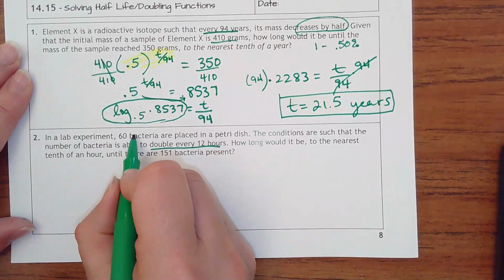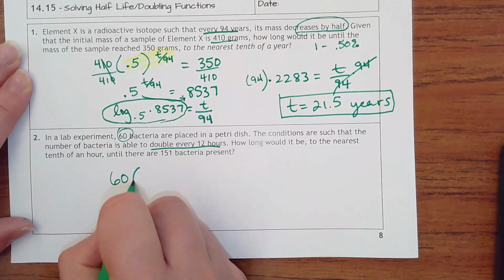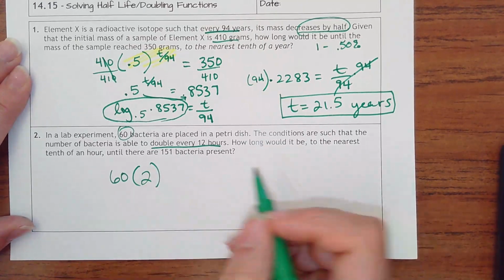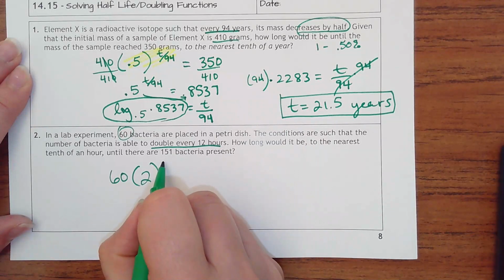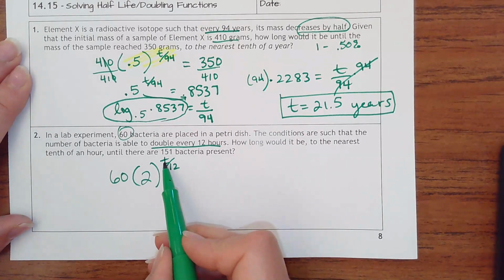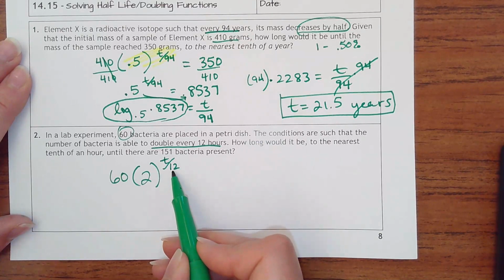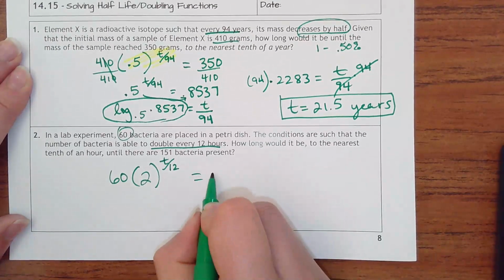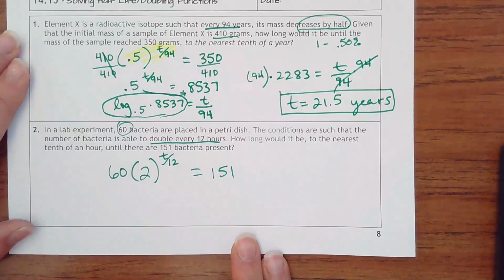So it starts with 60 bacteria. It's doubling, so that's like 200% or times 2 every 12 hours. So not every hour, but every 12. So it's time divided by 12, because if it was for 12 hours, 12 divided by 12 would be once. It's going to double. How long would it be till there's 151 as your total bacteria?